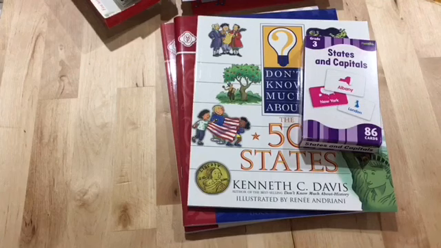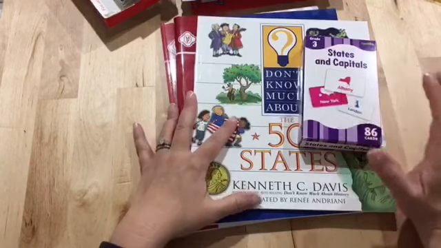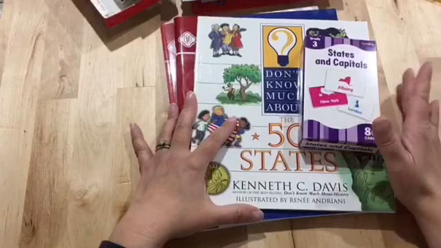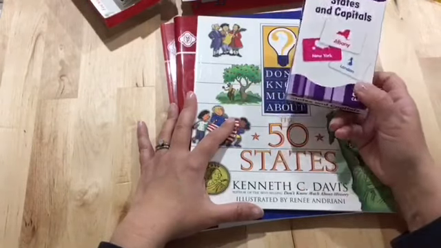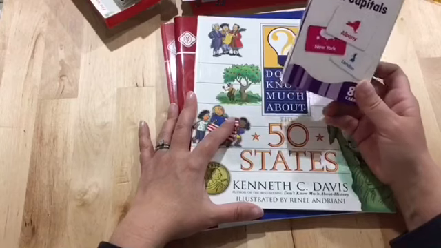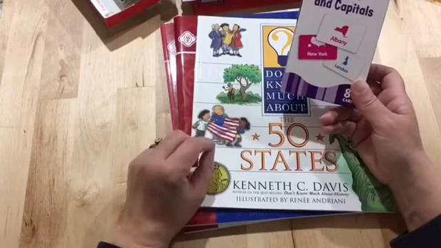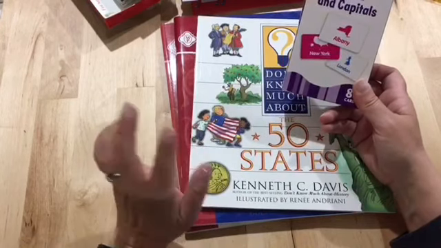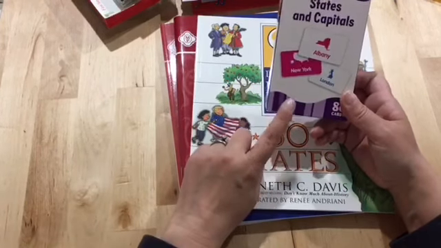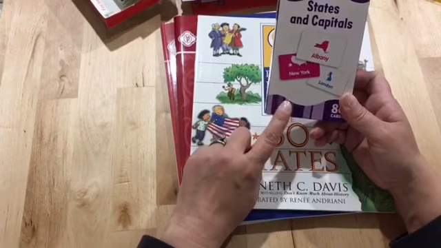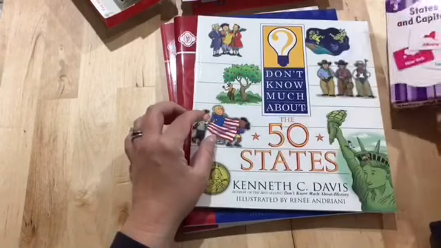The first thing I have here is the States and Capitals set. This is a set that Memoria Press has for grades 3 to 6. This set includes the States and Capitals flashcards. Now, I really like these flashcards because they also include 34 countries and then the nation's capitals. So this is a win-win. I was glad to find these as part of this set.